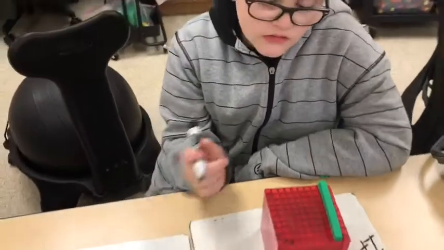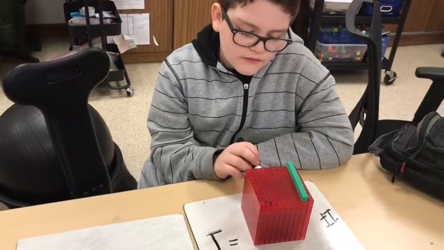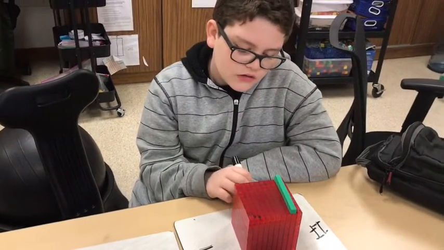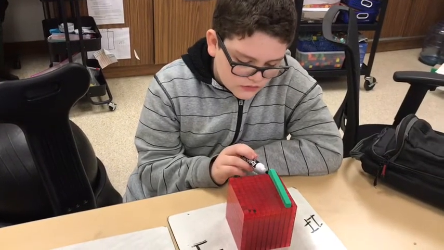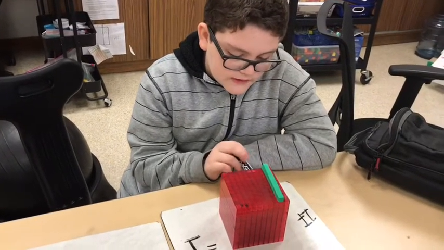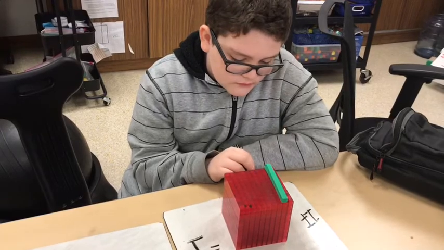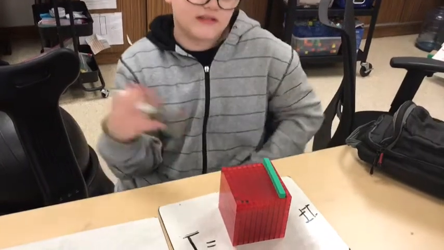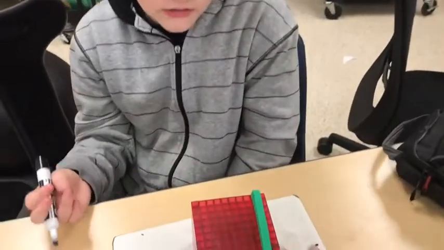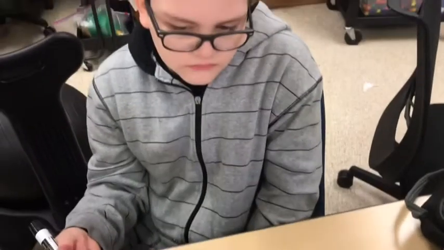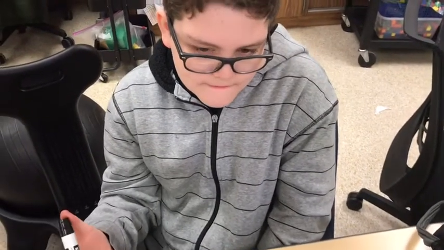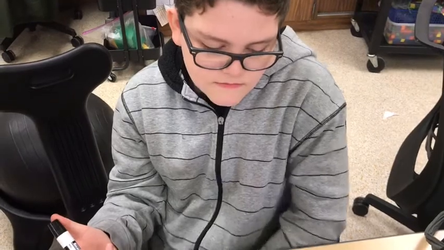Keep going all the way down. 10, 20. And on the third layer, that would give me... Wait, I got it wrong. 100. There's 10 on the floor, and then it would be 10 groups of 10, which would make 100, right?